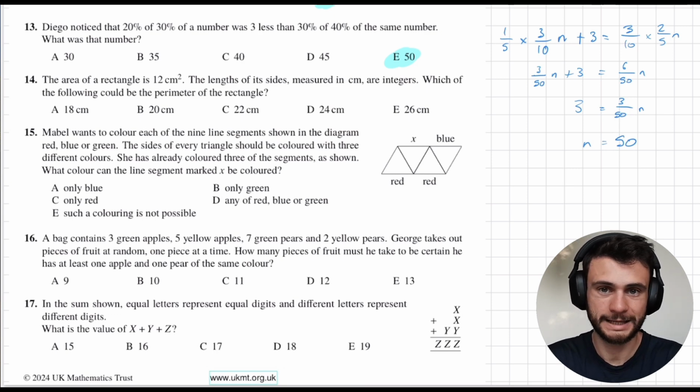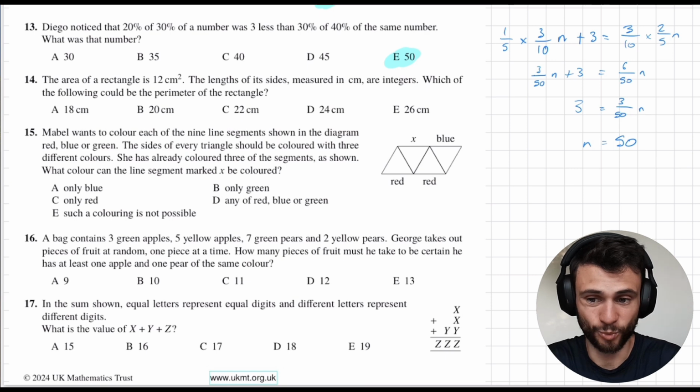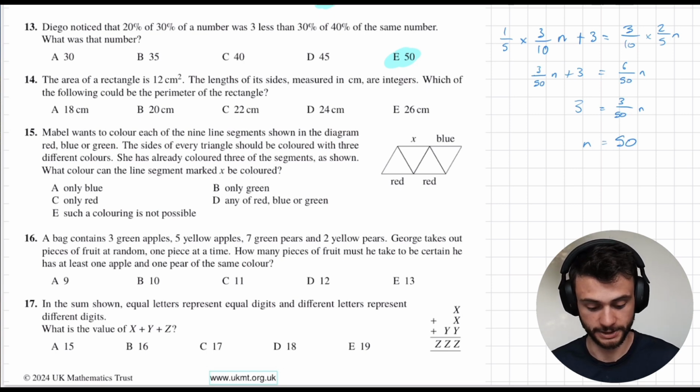But for rectangles, you can calculate the perimeter quickly by adding the two side lengths together and then multiplying by 2. So 3 and 4 is 7, times by 2 is 14. That's not an option. If we try 6 and 2, add them together is 8, times by 2 is 16. That's also not an option. So we have to try 12 and 1. Add them together is 13, times by 2 is 26. That is an option for the perimeter. So it's 26.